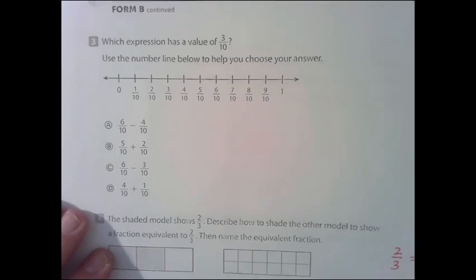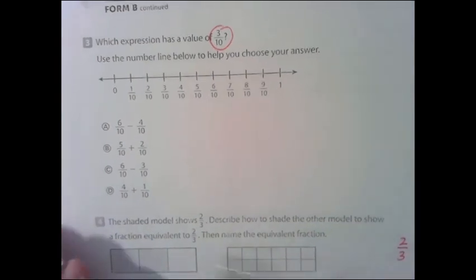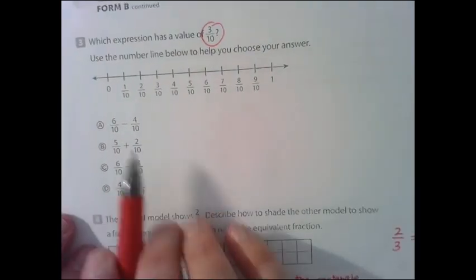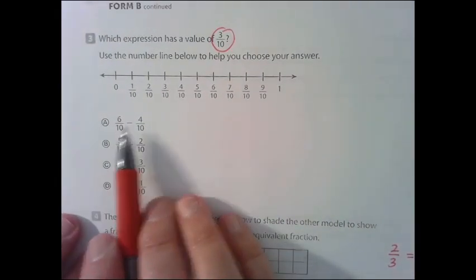All right, so this one here is asking you which expression has a value of 3/10. So we're trying to find 3/10. And we have a number line here to help you. So we got to go through each one to find which one equals 3/10.